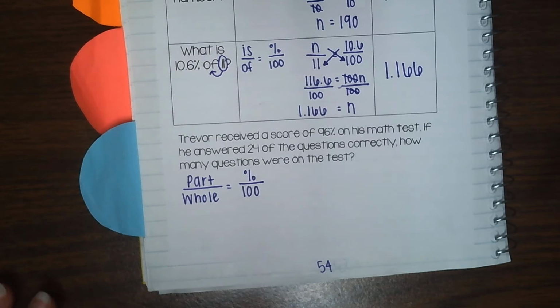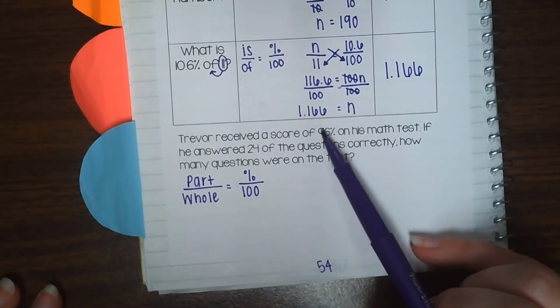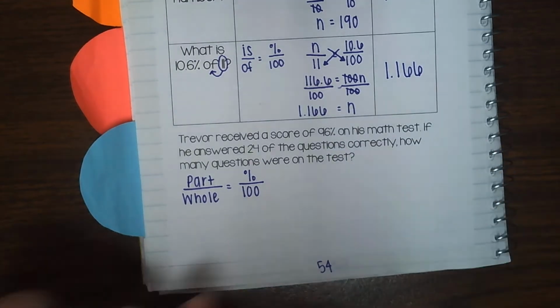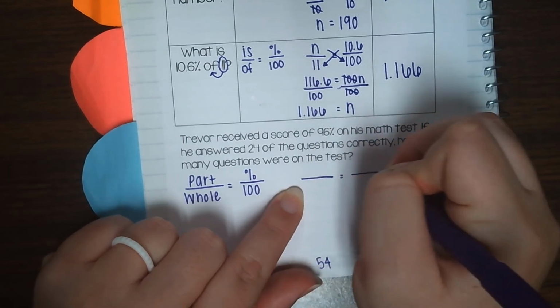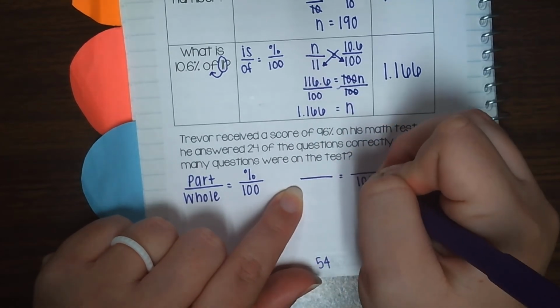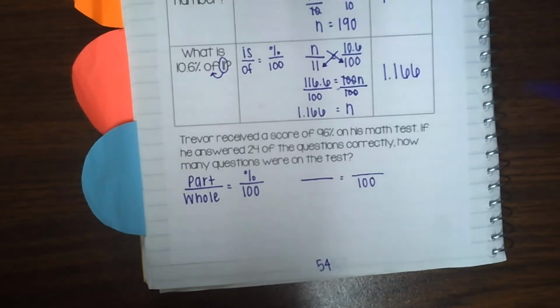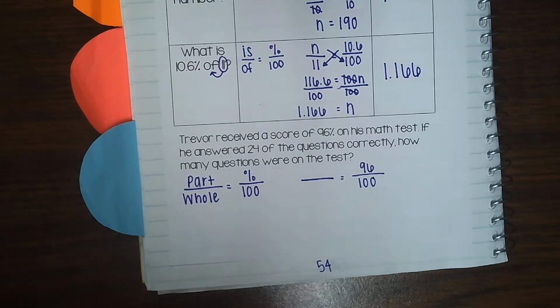Okay, so then I can see automatically that 96 has a percent behind it. So I'm going to write blank over blank equals blank over 100, just like I did before. 96 has the percent sign, so I'm going to put that over 100.